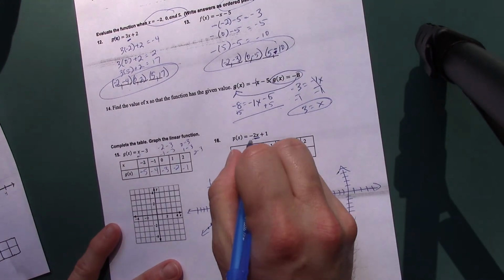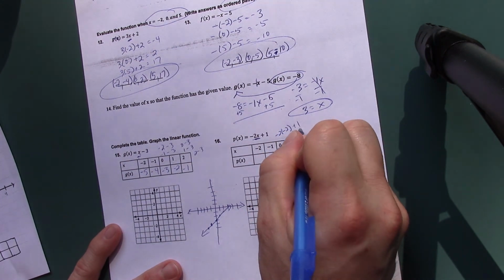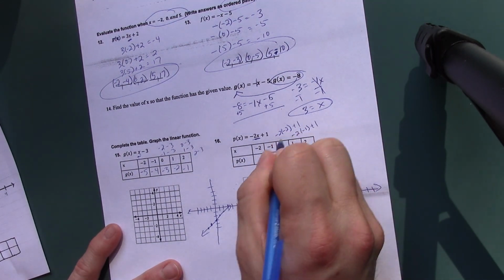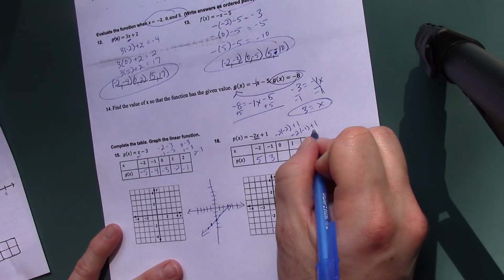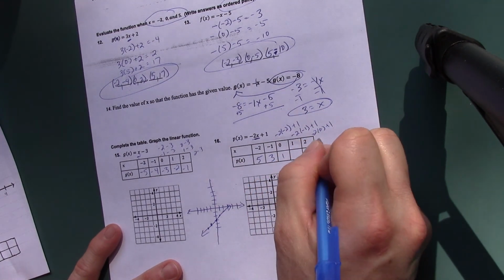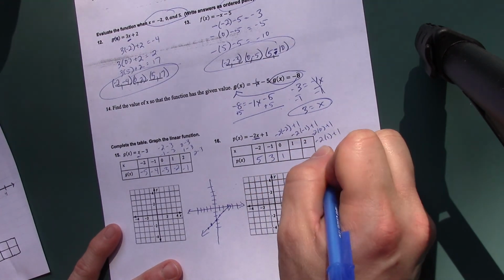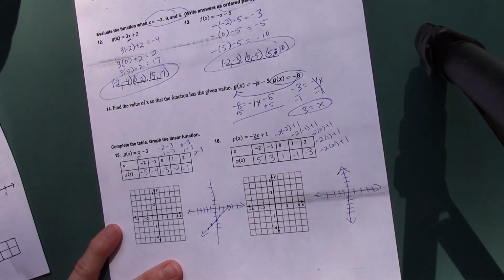On the next graph, again, plugging in negative 2 times negative 2 plus 1. Negative 2 times negative 1 plus 1. So this gives me, let's see, 5. That gives me 3. Negative 2 times 0 plus 1 gives me 1. Negative 2 times 1 plus 1. And negative 2 times 2 plus 1 gives me negative 1 and negative 3 as I'm graphing that.